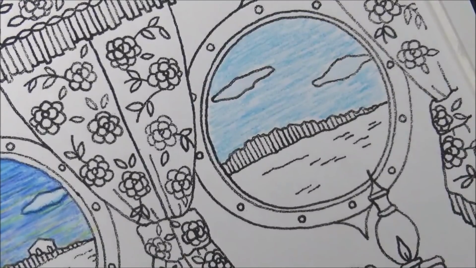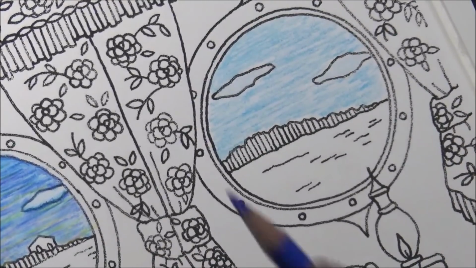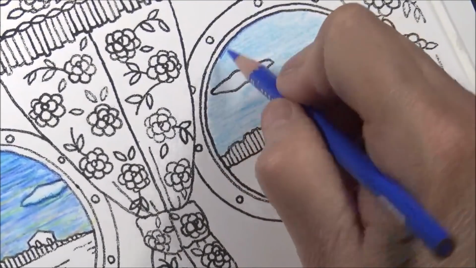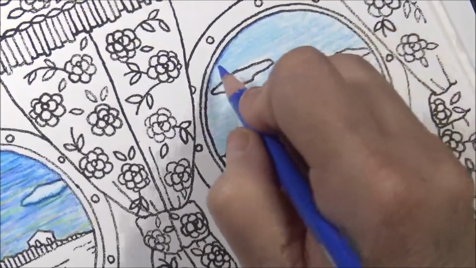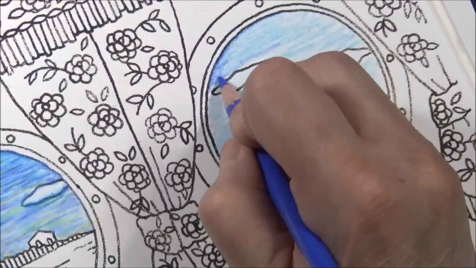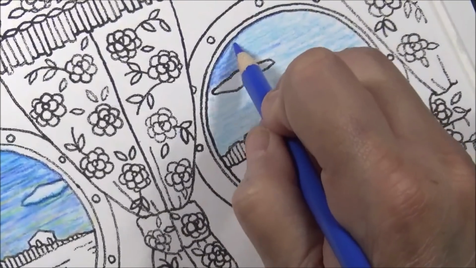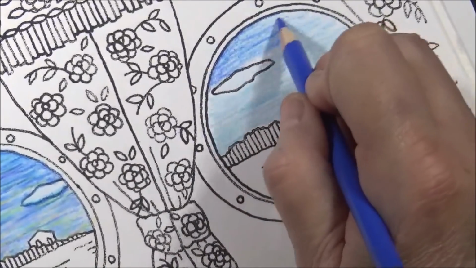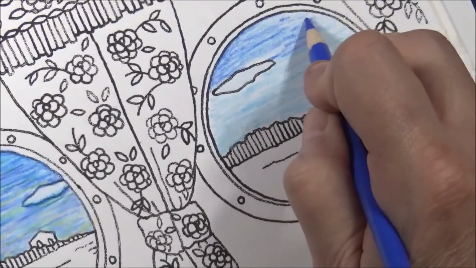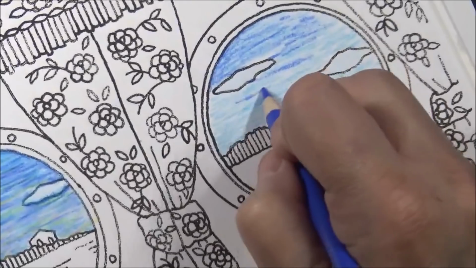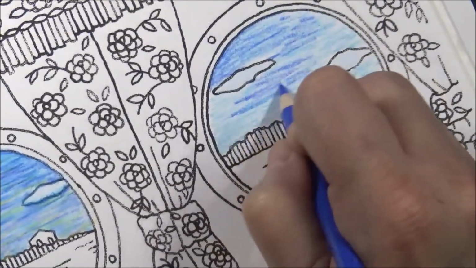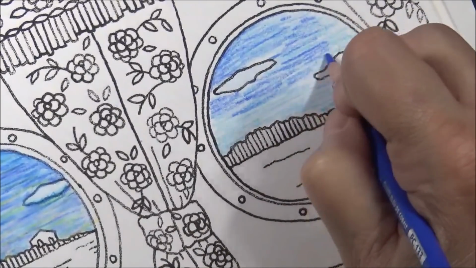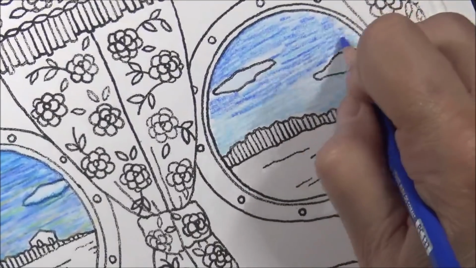Okay, then we're going to take our next color, which is that cobalt blue, and then we're going to come across here. That's good. There we go. And then same thing, just kind of come across. And again, depending on how you make your streaks, that's going to determine how your final little smear is going to look, right?